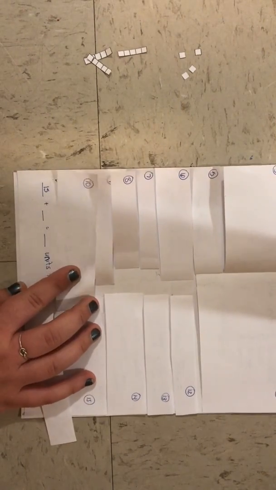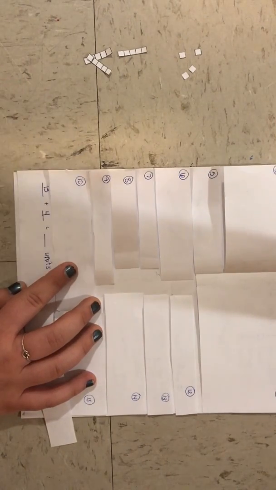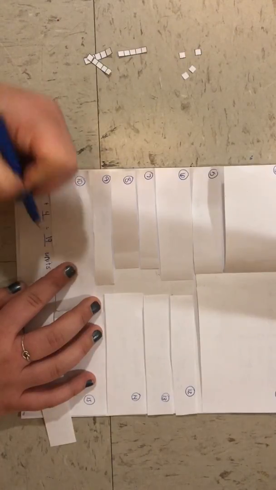Since we already had 4 units valued at 1 each, we know that we have 4 more units. Now we can add them together, and we have 15 plus 4 equals 19 units. So 1, 2 base 5 plus 2, 2 base 5 equals 19 units total.